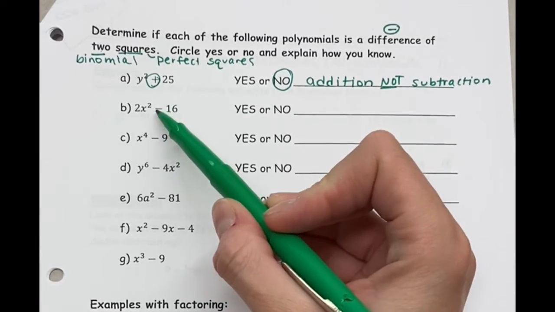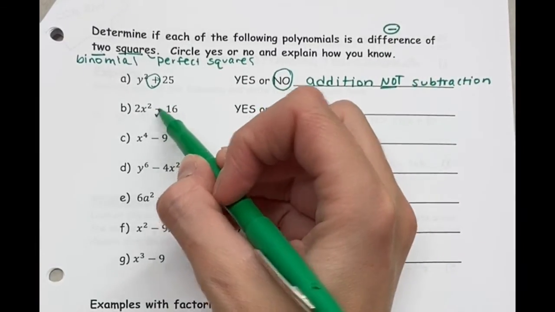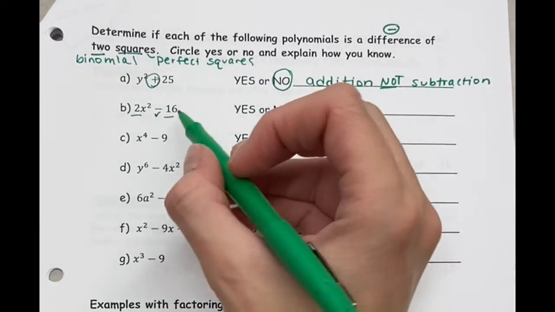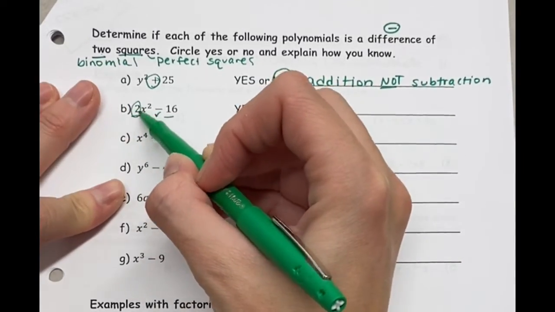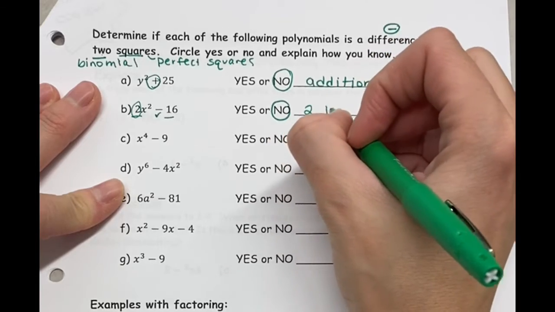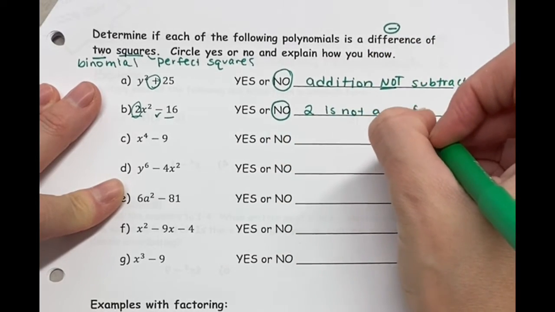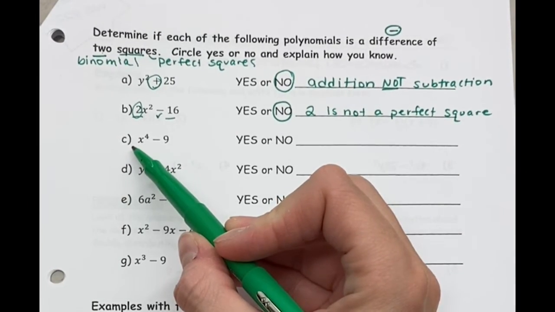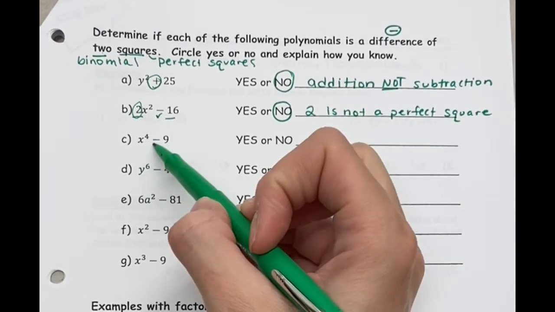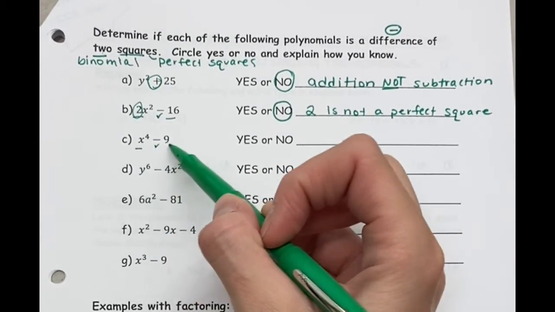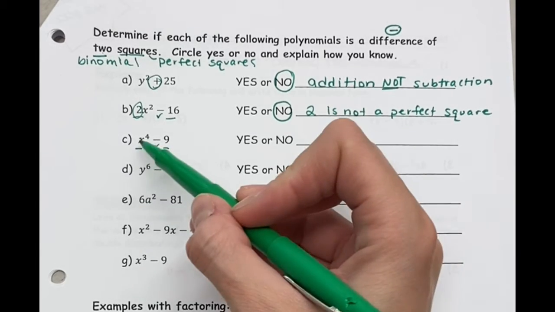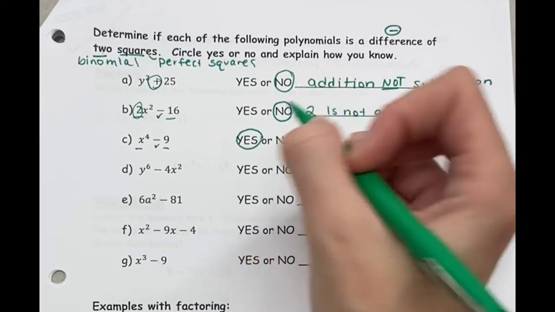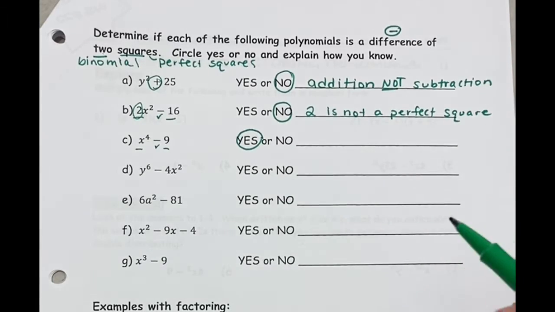So let's look at 2x squared minus 16. Is there a difference? Yes, there's a difference. Are there two terms? Yes. Are all the terms perfect squares? Is 2 a perfect square? No. So no, this would not be DOTS because 2 is not a perfect square. Let's look at letter C. I have x to the 4th minus 9. Is there a difference? Yes. Are there two terms? Yep. And are both of my terms a perfect square? x to the 4th, that's an even exponent, so that's a perfect square. And 9 is a perfect square. So yes, it follows all the criteria, so it's DOTS.